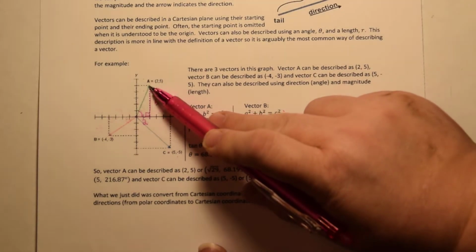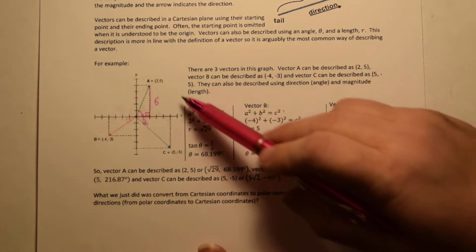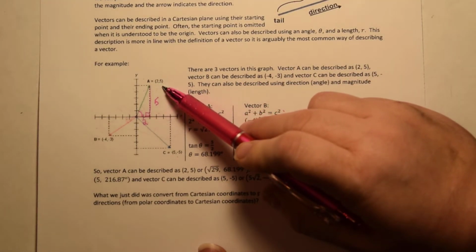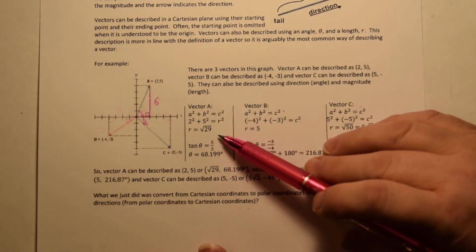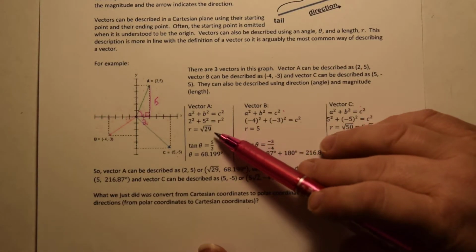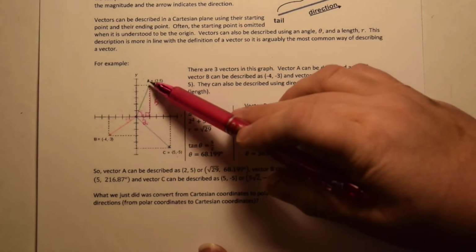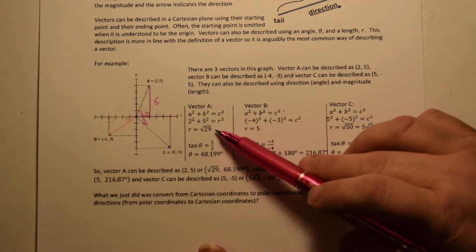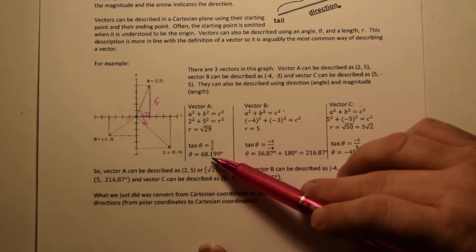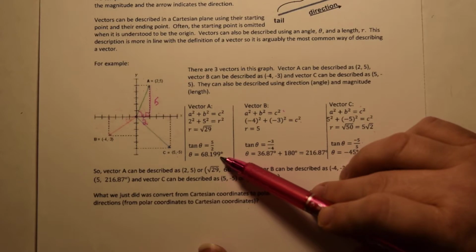Okay, so that's vector A, which can be described as (2, 5) using our Cartesian coordinate system. Using our polar coordinate system, we would describe this vector as the square root of 29 and 68.199 degrees.